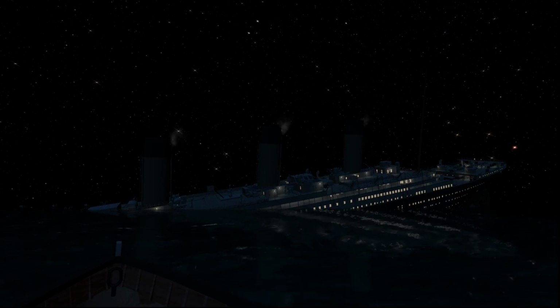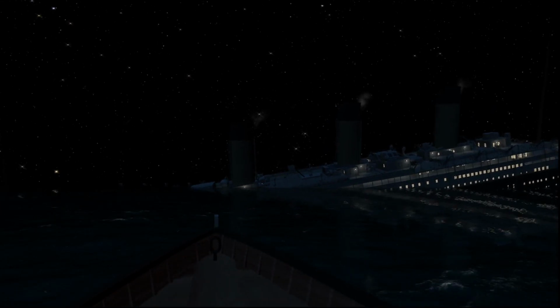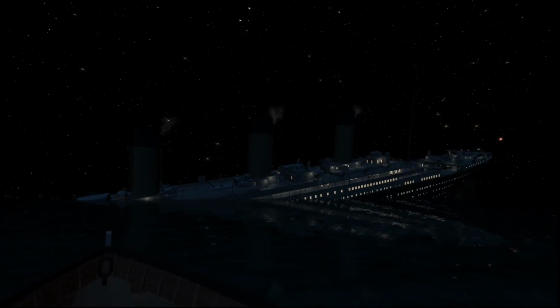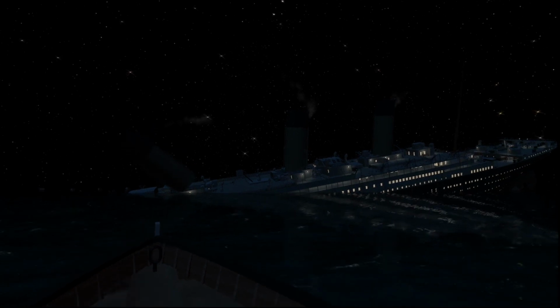It seems like it is taking a little bit longer now. Keeping an eye on that one single light right there to see how long that stays at the top of the water. Oh, there goes the second smokestack.